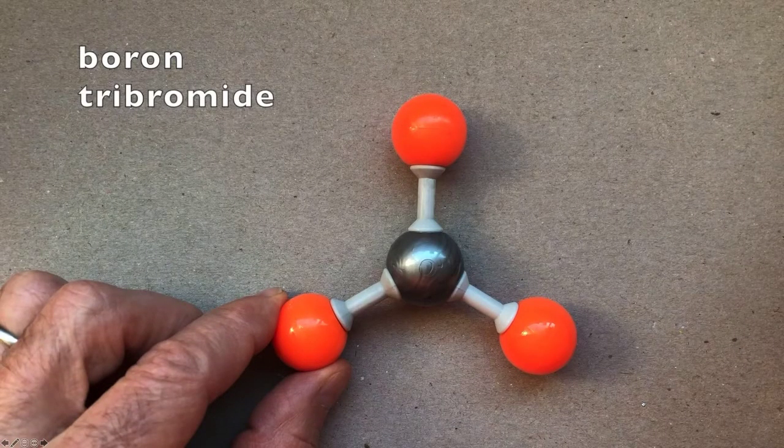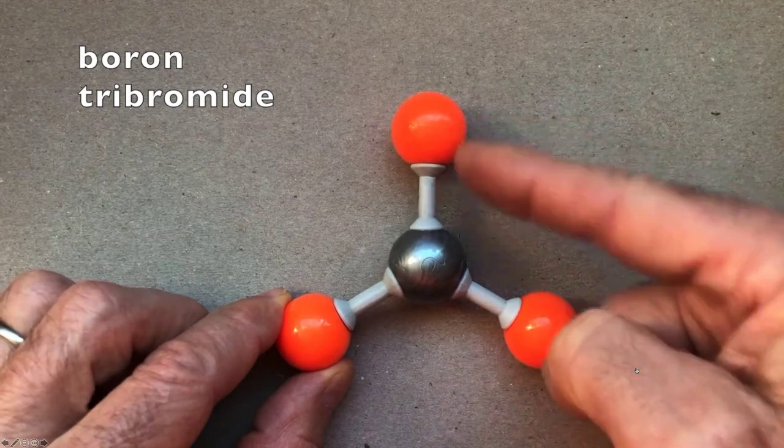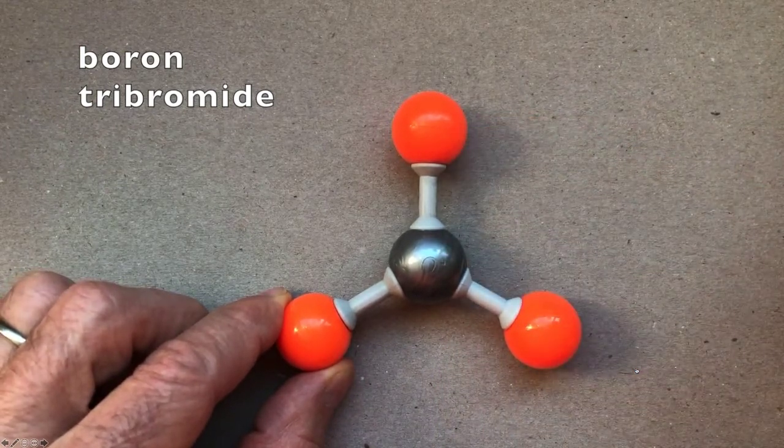Now, the next molecule we'll look at is boron tribromide. That has a boron bonded to three bromines. So boron bonded to bromine, second bromine, third bromine. That has 1, 2, 3 bonds or three regions of high electron density. Those regions repel each other and get as far apart as possible. It makes a structure that looks like this.